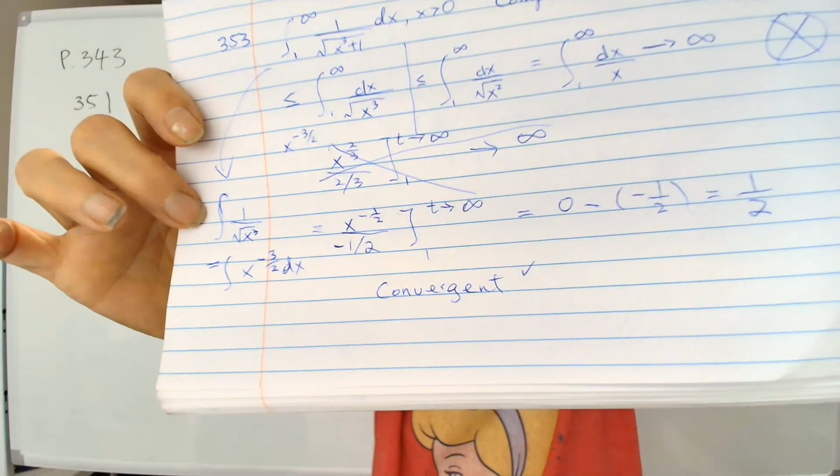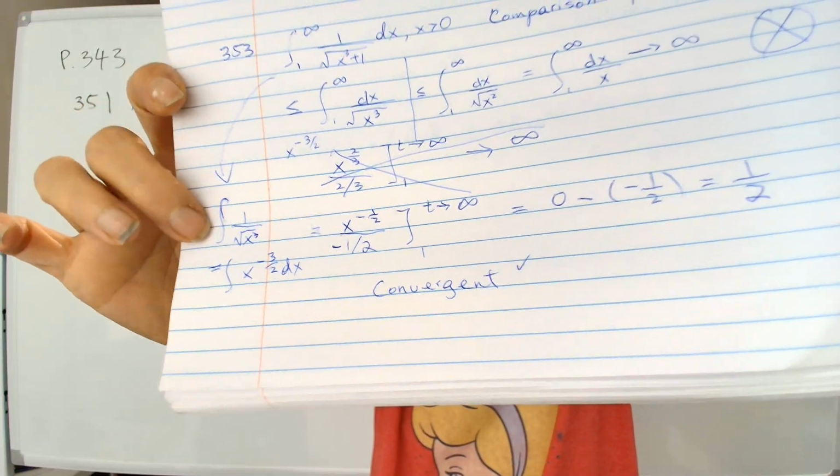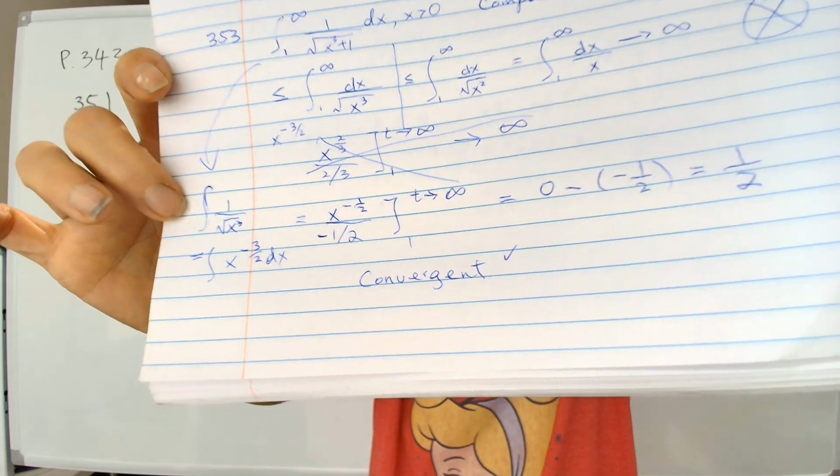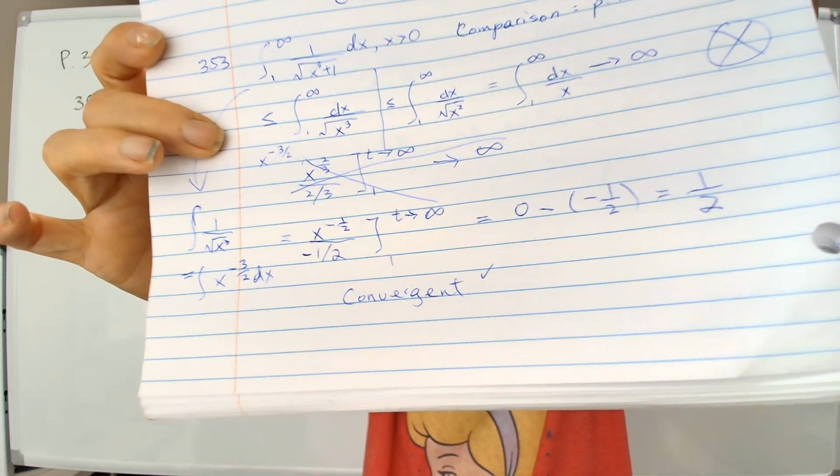Because the denominator up here is bigger, so the overall fraction is going to be smaller than this. Being that it's smaller, which I also wrote down right here, okay, it's smaller.